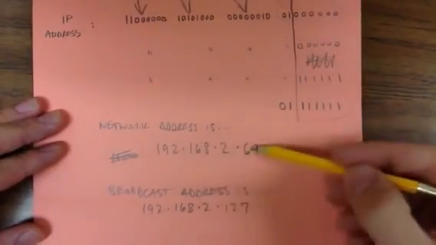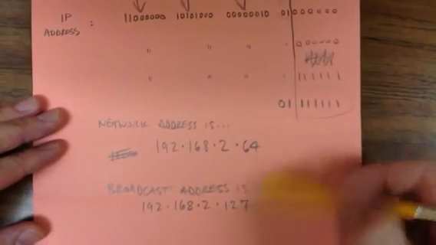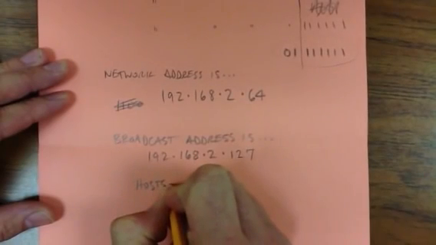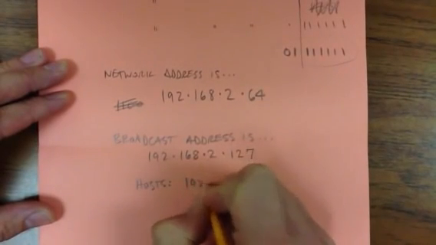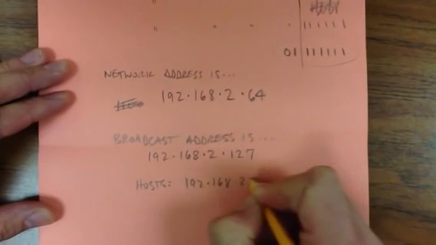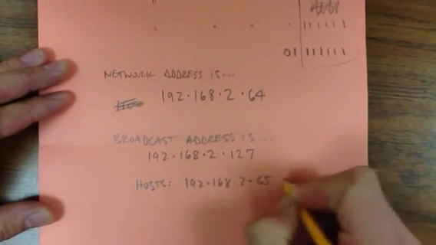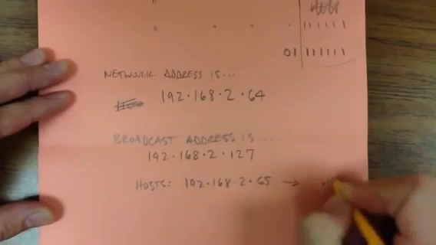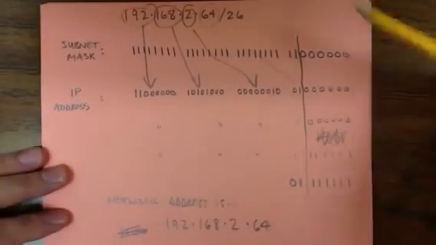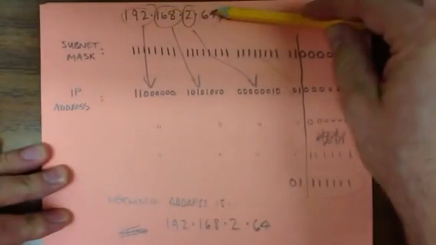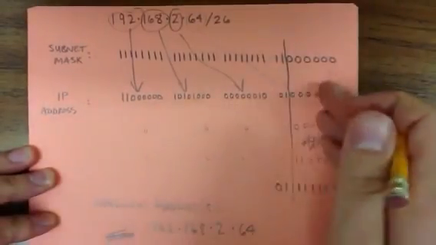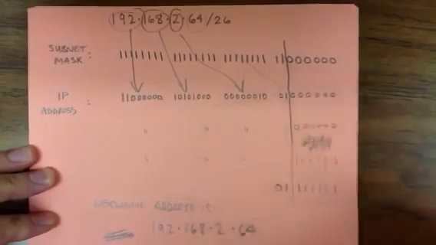So then from this all the way up to this, everything in between is hosts. It would be 192.168.2.65 up to .126. So there you go. That's that. And that's the simple way to do it. You convert this into binary, you put the subnet mask in binary, you draw the line here. These ones can't move, these ones can. All zeros is network address, all ones is broadcast address.